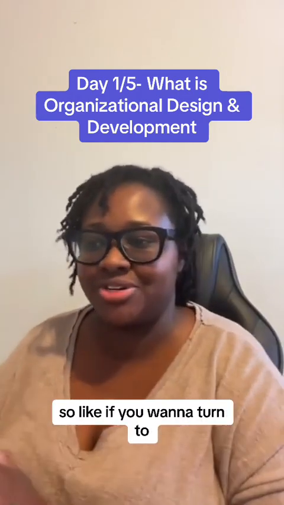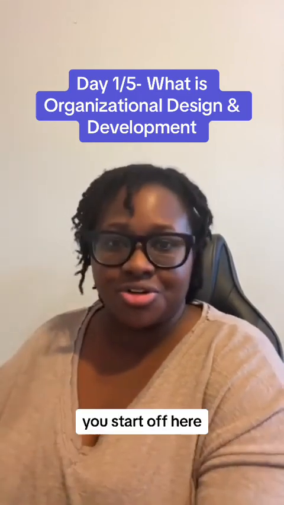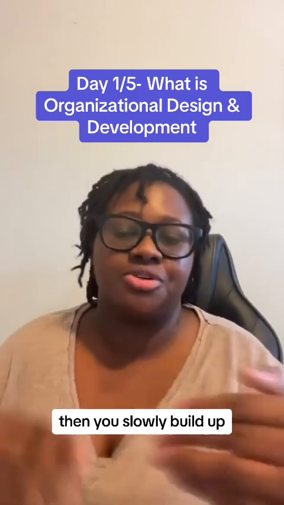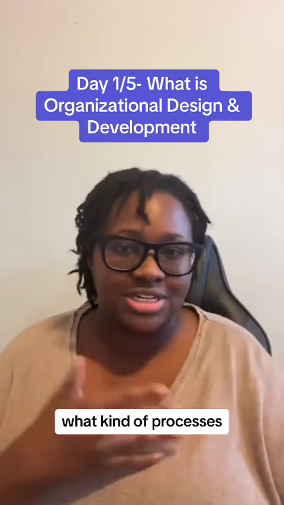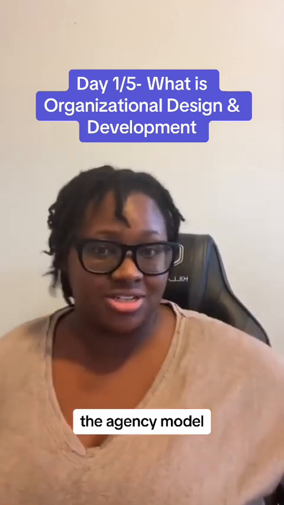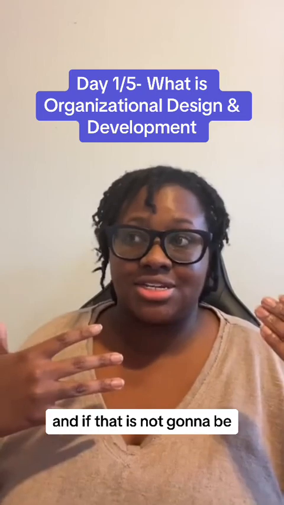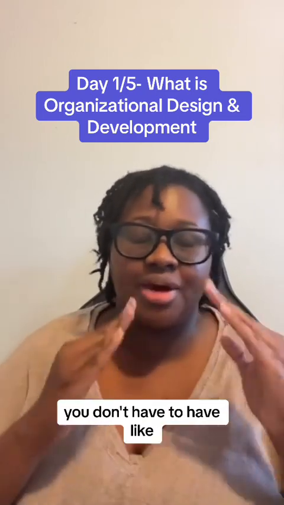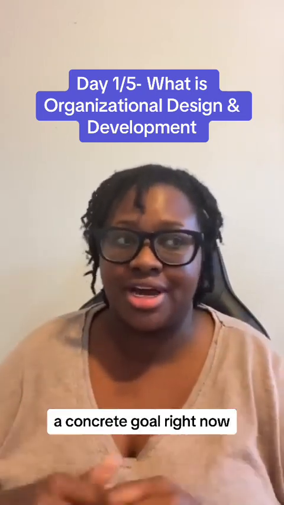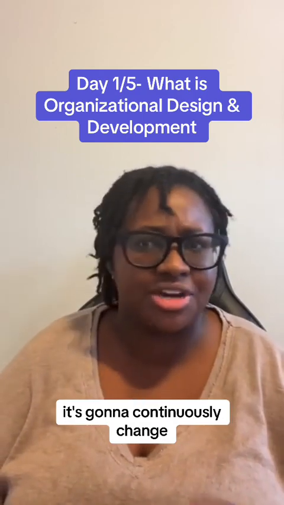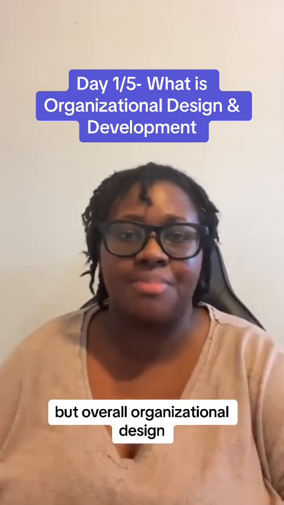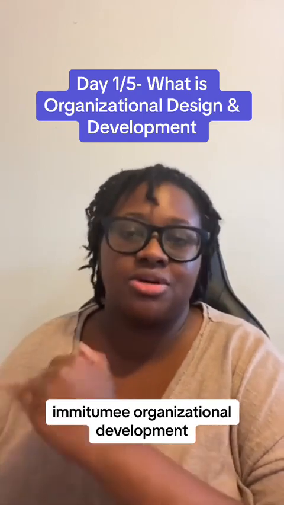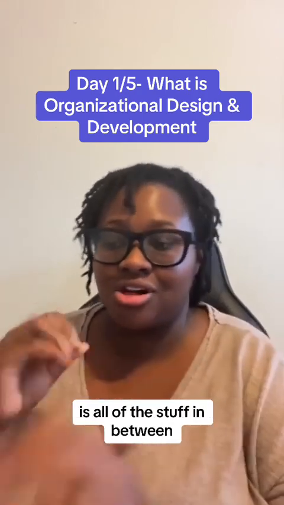If you want to turn to an agency, you start off here, maybe start solo, then you slowly build up. If you're starting from that point, you're going to figure out what kind of processes and things you need to get you to the agency model. And if that is not going to be your final exit, that's fine. You don't have to have a concrete goal right now. It's going to continuously change. I know mine has changed multiple times over the time I've been in business. But overall, organizational development is all of the stuff in between.